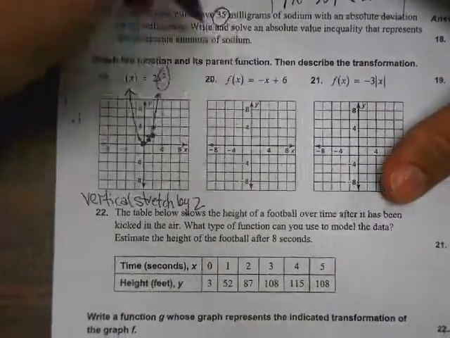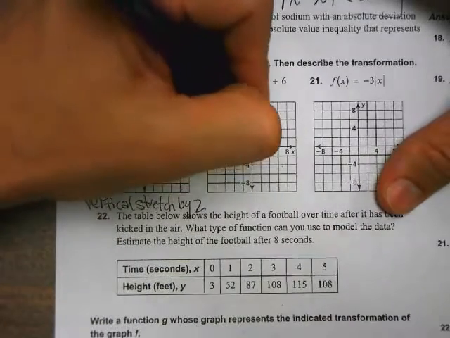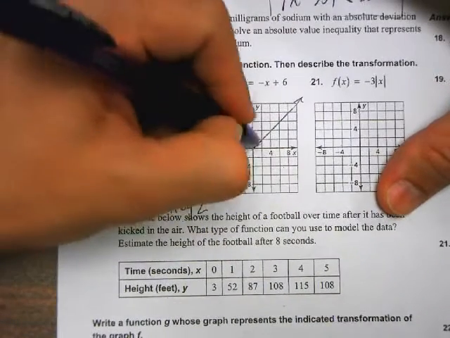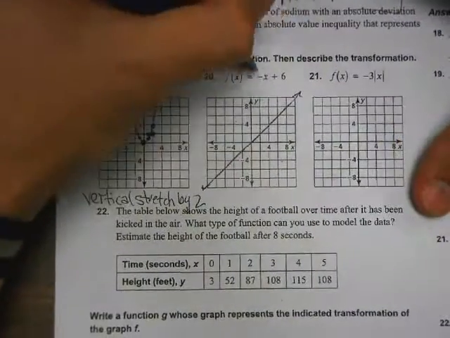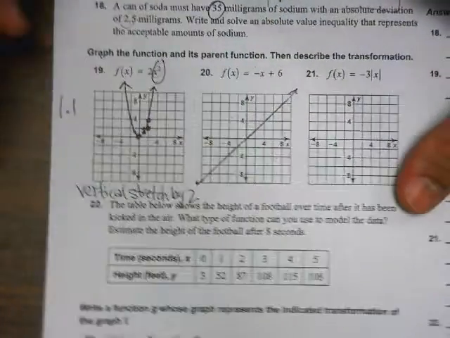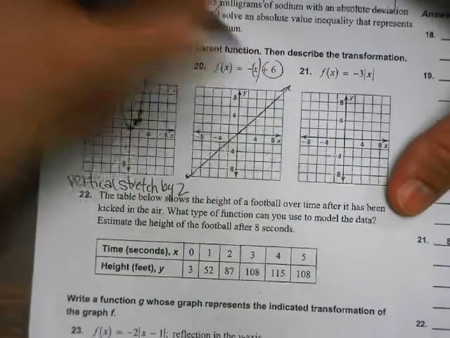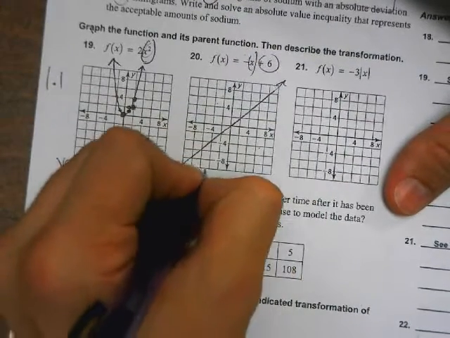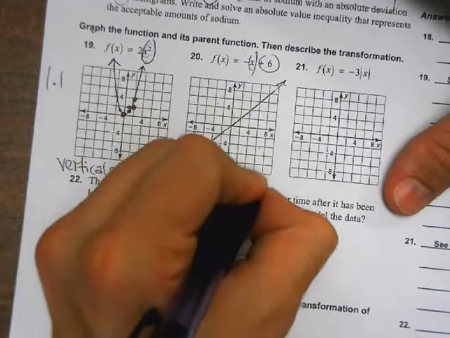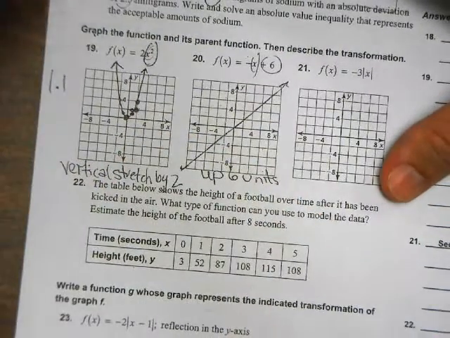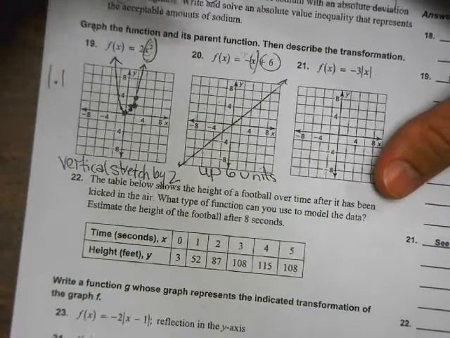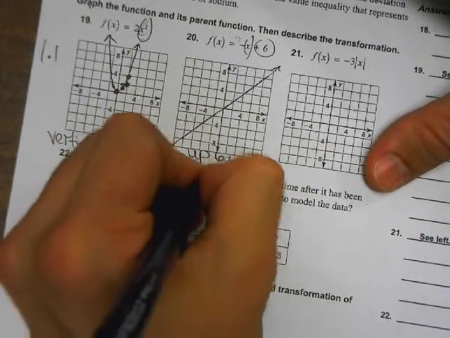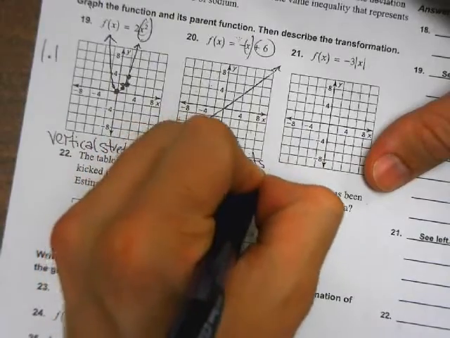I know that this is my linear parent function, 1, 1, 2, 2, 3, 3, 4, 4. That's my parent function, straight line. And two things are going on here. This plus 6 is outside of the grouping, so that is up 6 units. It's another vertical movement. This x is outside of the grouping, and so that's the one that's opposite. Remember, this is reflection in the x-axis.